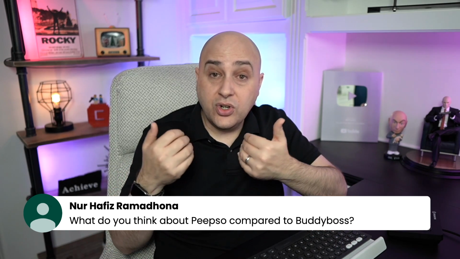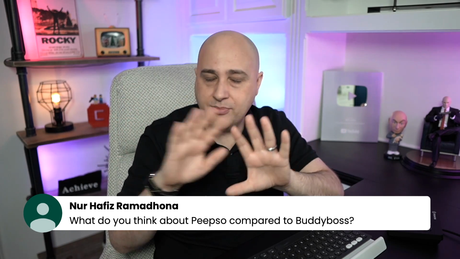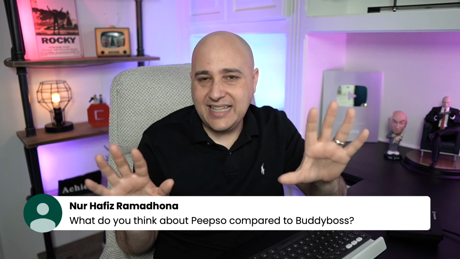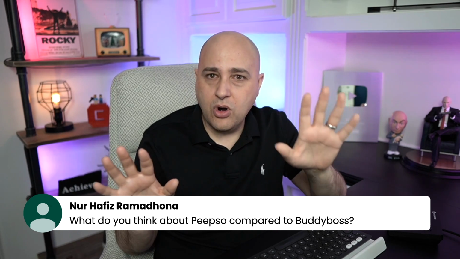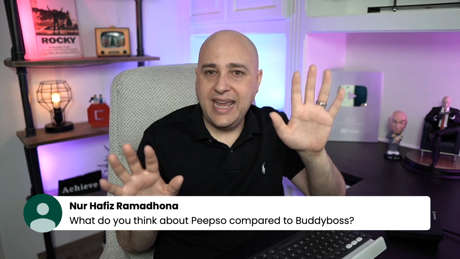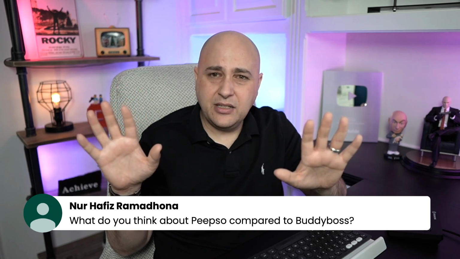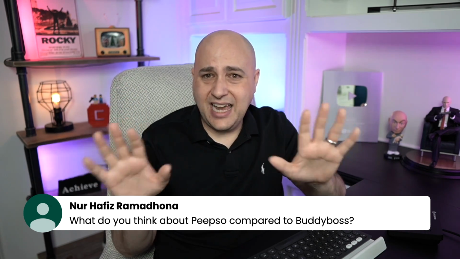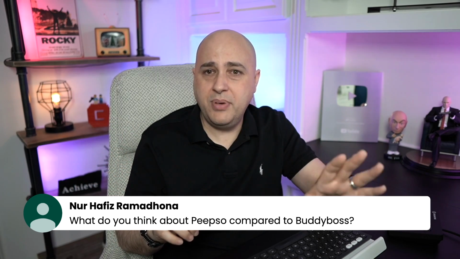From a user interface perspective, when I compare the two, and this is the most subjective thing at all, the design of BuddyBoss to me is much more polished and something that I would like to use versus the design in Peepso. So from a design perspective, I think BuddyBoss is much, much better.